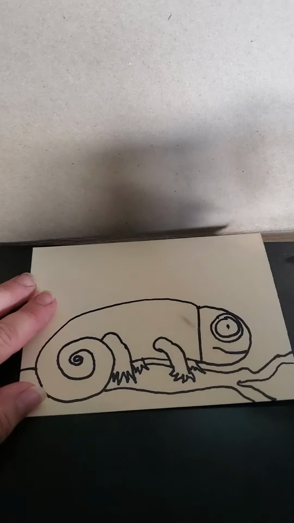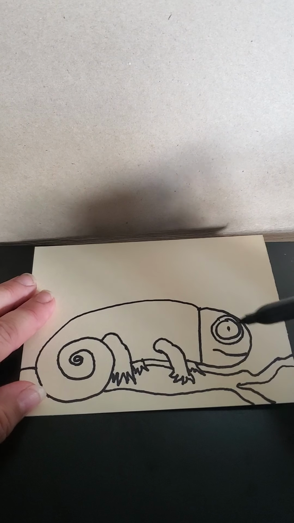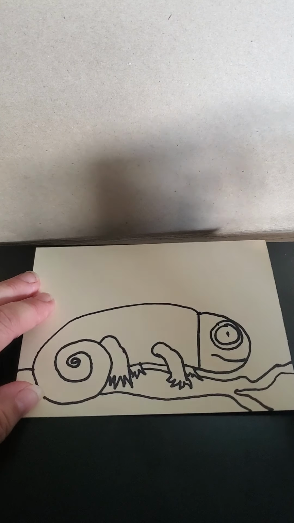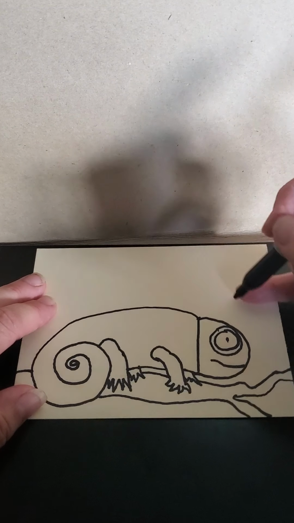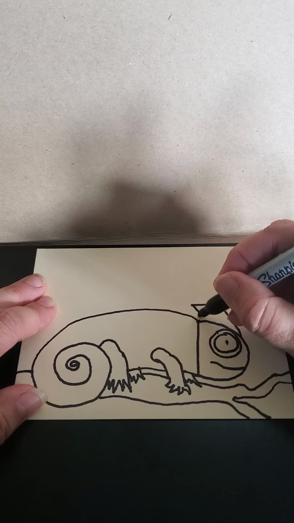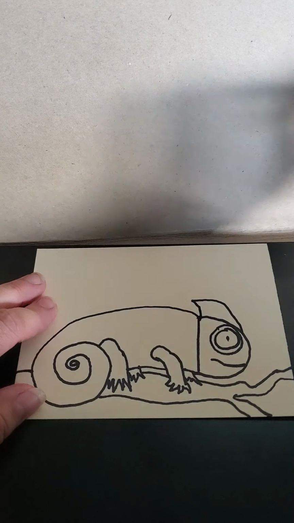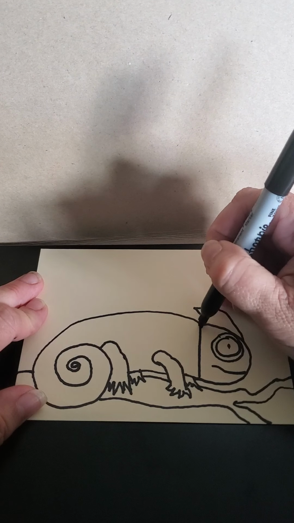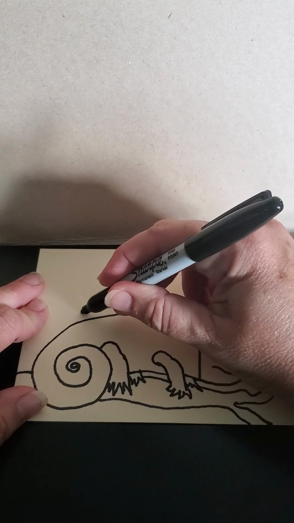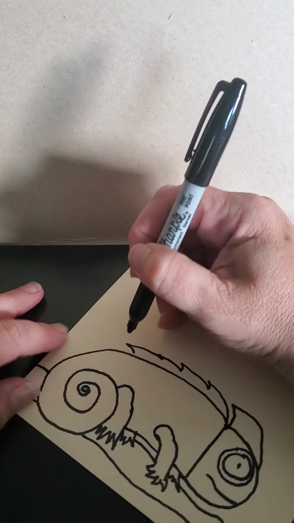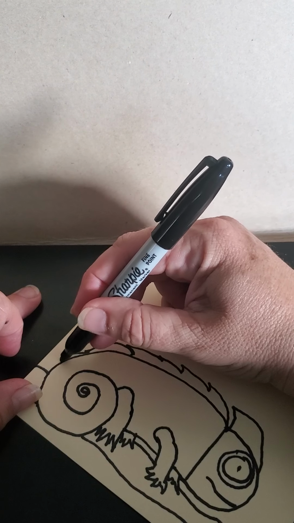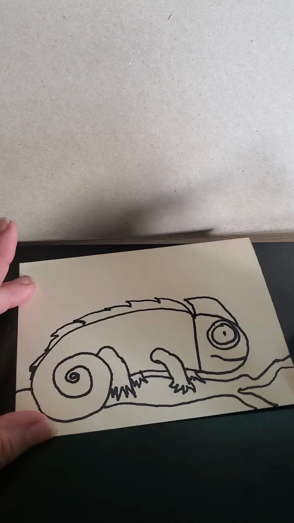All right, so I have the eye, the mouth, the legs, the body, the tail. I have a branch for it to stand on. Now I'm going to go in and add some more detail. Now, starting up here at the top, I'm going to come with a curve, kind of zigzaggedy line. And I'm going to add some more of these going down the back of the chameleon. I'm going to turn my paper so you can see it a little better.